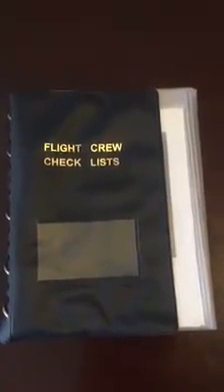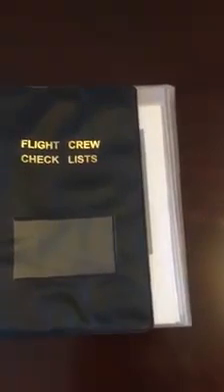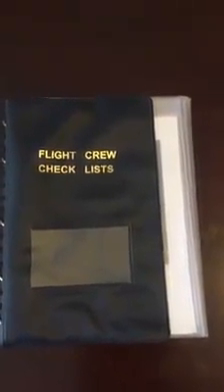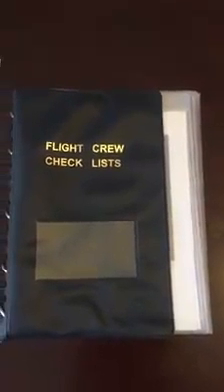Checklists. Use them, understand them, and hopefully by the end of this series you'll understand the different types, and we'll also look at the problems and the complacency that can come with checklists.